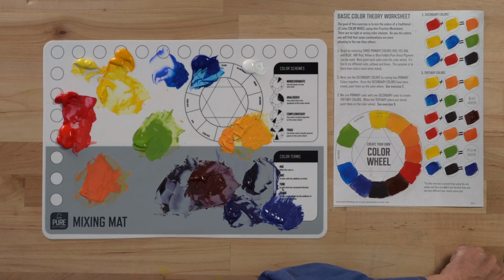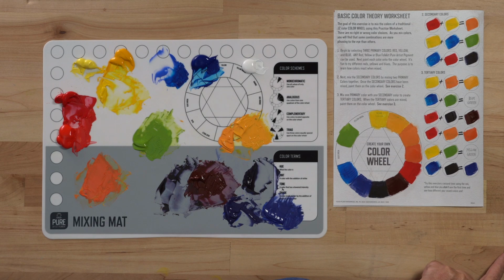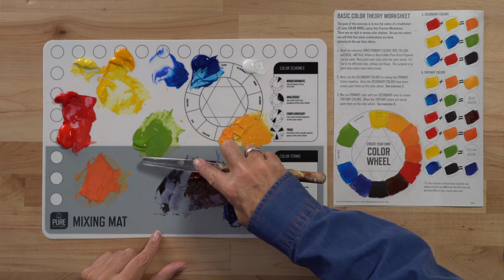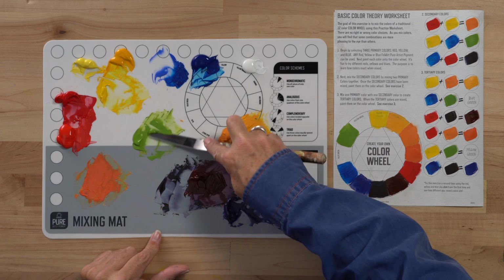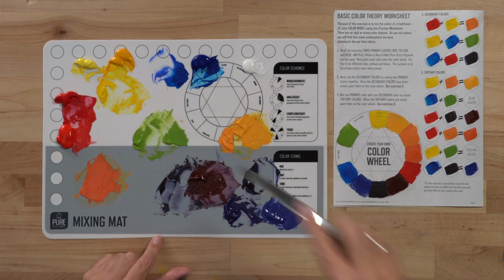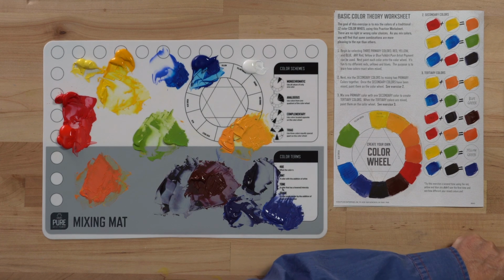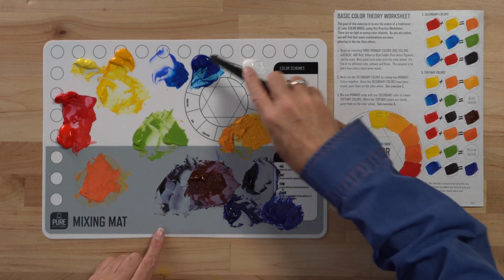Okay, just a couple of other colors to go. We are going to now create a blue-green color. So we've got some green. And we're just going to move that over. And I'm going to add blue to it.